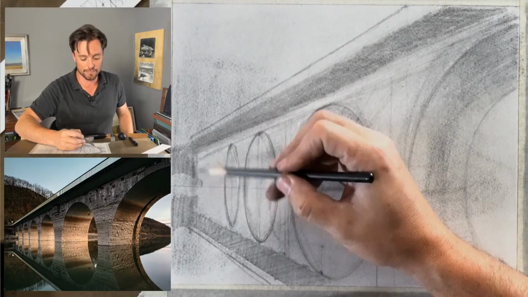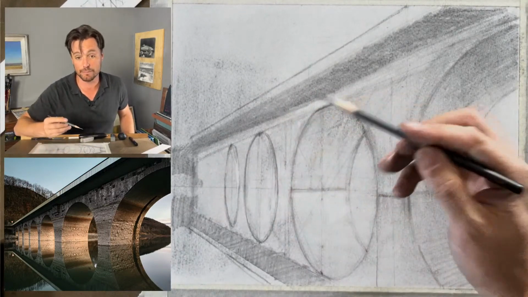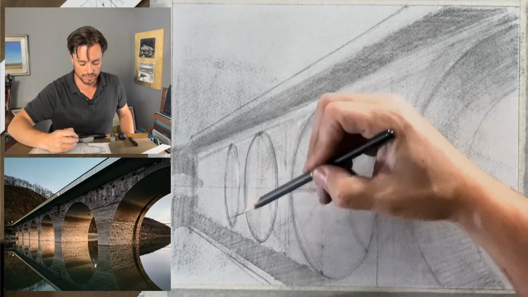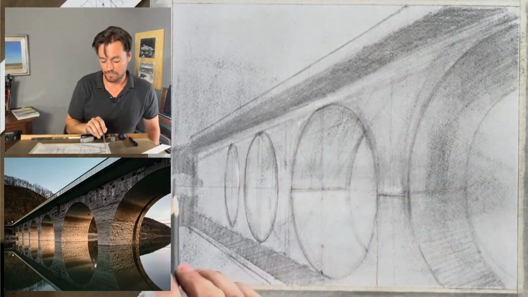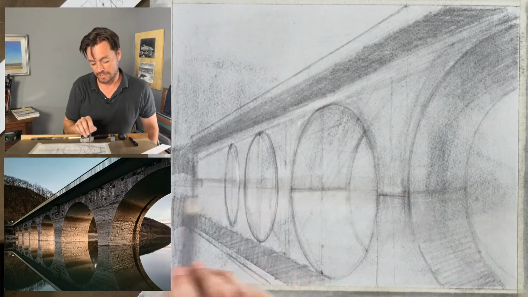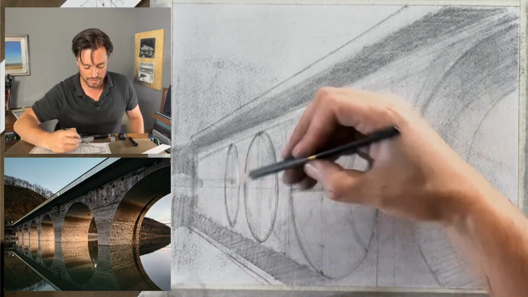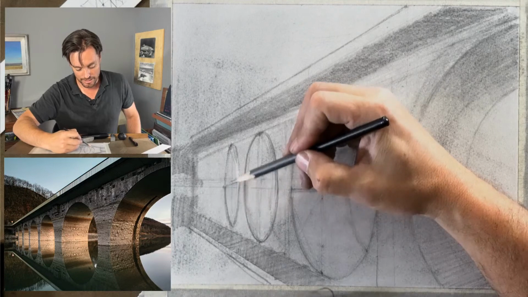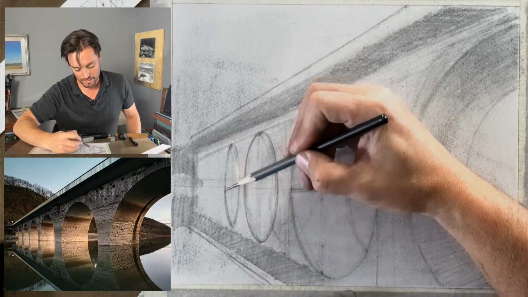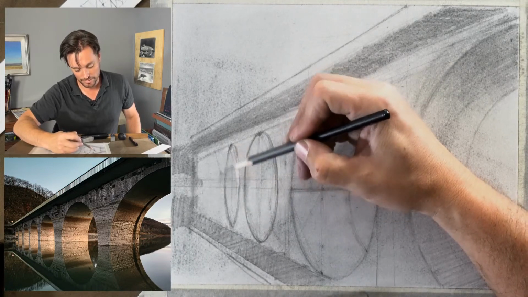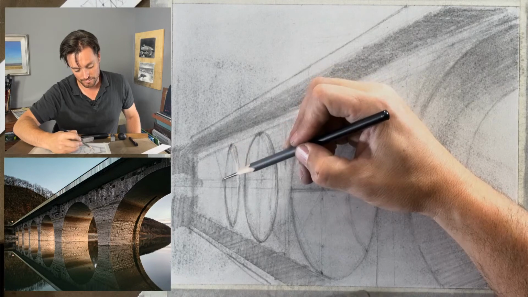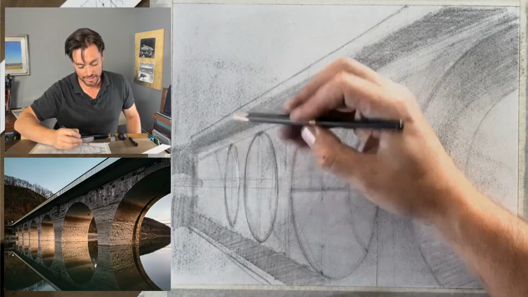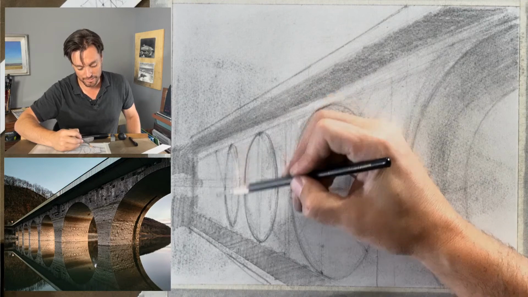Now, I kind of implied this end of the bridge, but I could be off there, so I need to double check that. Again, giving myself the horizon line, I need to make that a little bit more visual here. If I run a line from here through the center, that bridge, that column there, the next ellipse should be right about here.